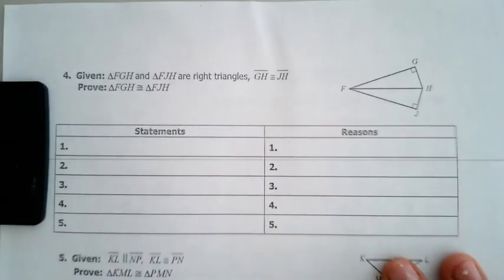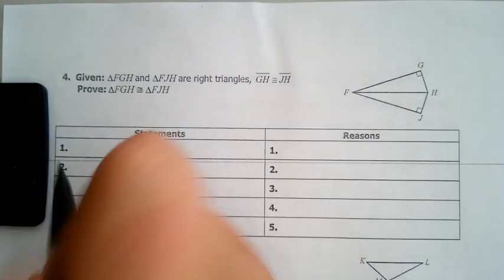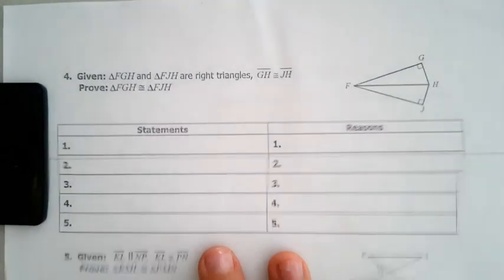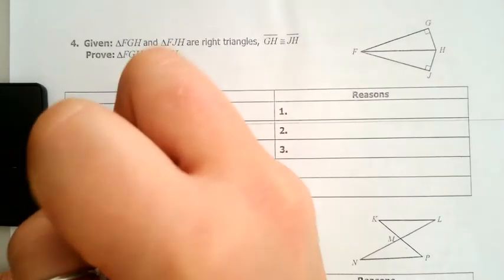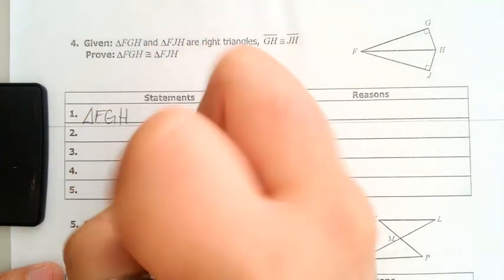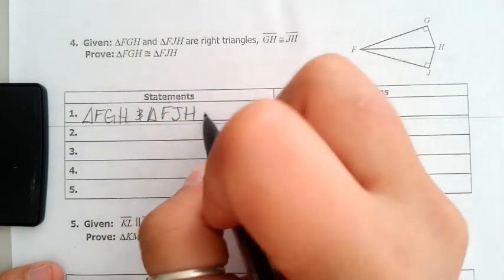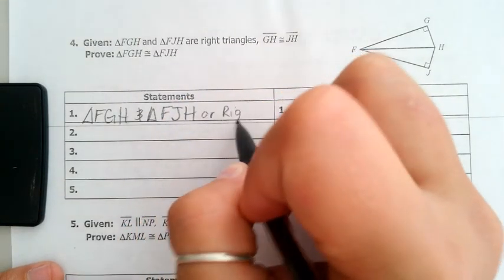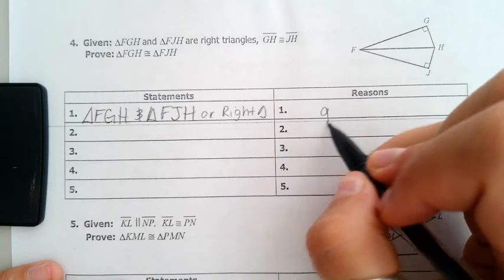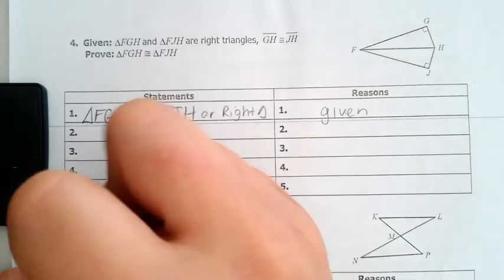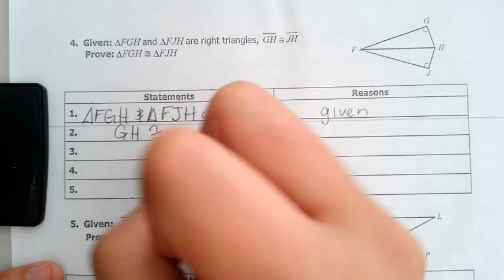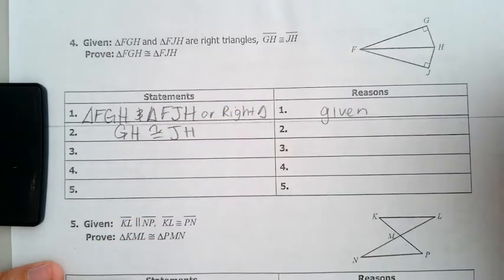Got 3 more problems. So we're told that triangle FGH and triangle FJH are right triangles. That's given. And GH is congruent to JH. That was given.